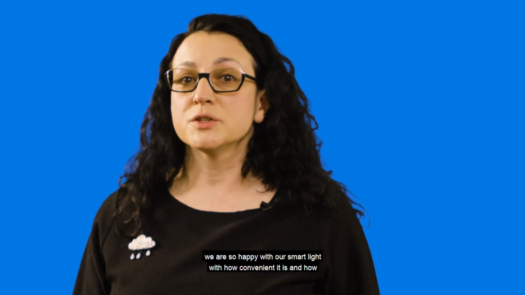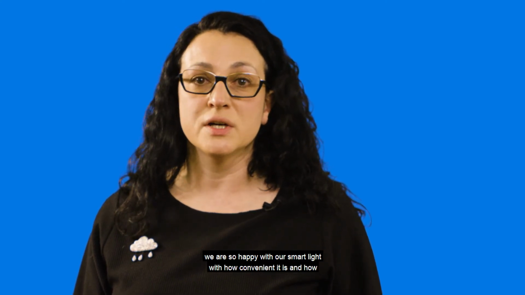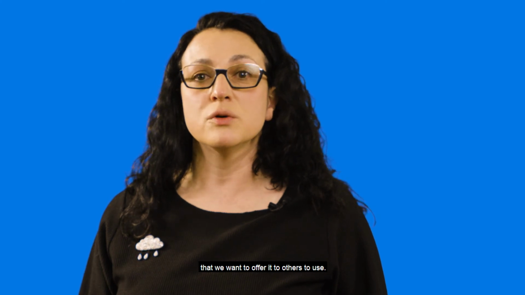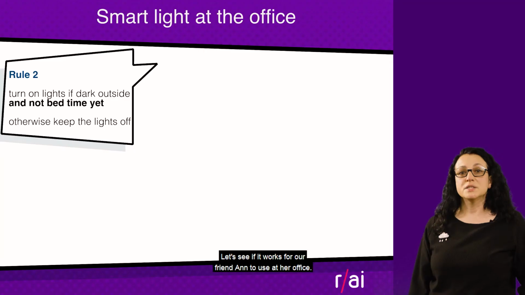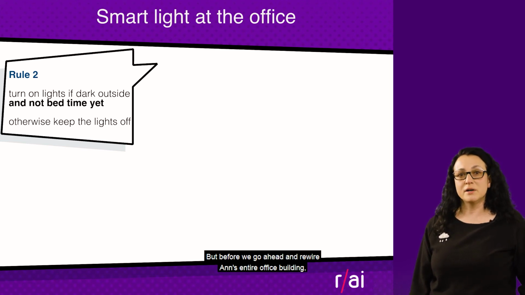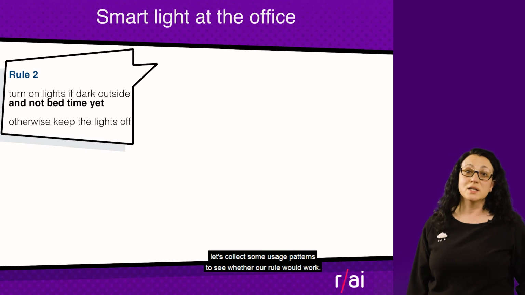In fact, we are so happy with our smart light, with how convenient it is, and how it's helping us conserve energy, that we want to offer it to others to use. Let's see if it works for our friend Anne to use at her office. But before we go ahead and rewire Anne's entire office building, let's collect some usage patterns to see whether our rule would work.